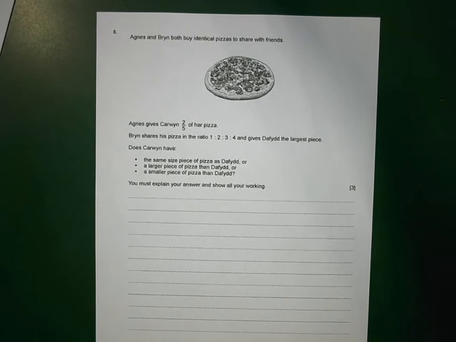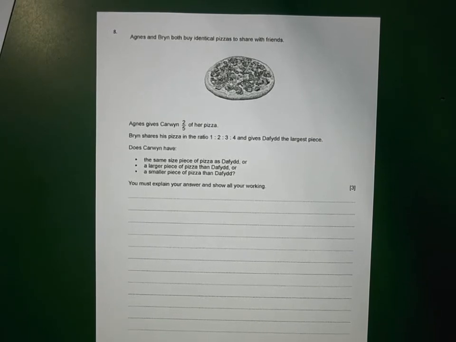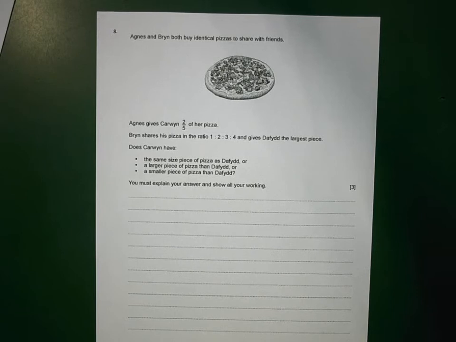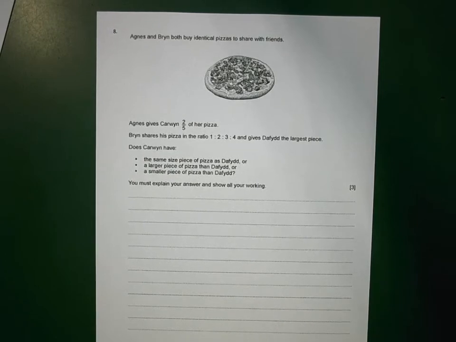Agnes and Bryn both buy identical pizzas to share with friends. Agnes gives Carwyn 2/5 of her pizza. Bryn shares his pizza in a ratio of 1 to 2 to 3 to 4 and gives David the largest piece. Does Carwyn have the same size piece of pizza, or a larger piece of pizza, or a smaller piece of pizza than David? You must explain your answer and show all your working.